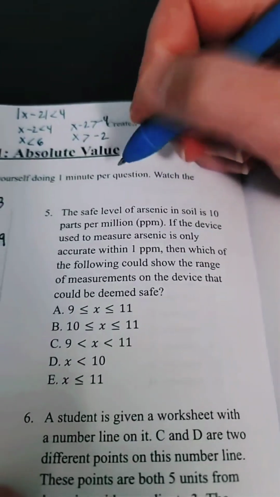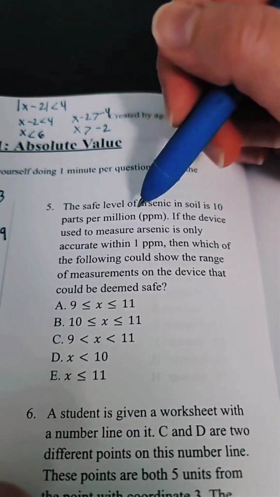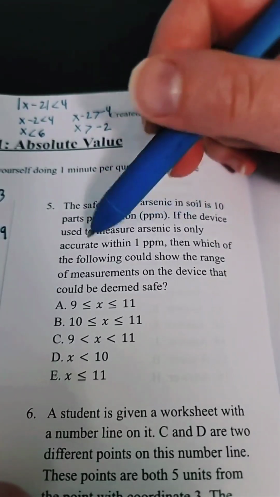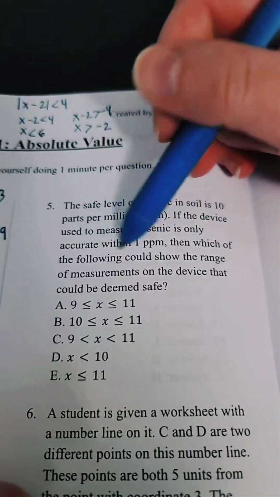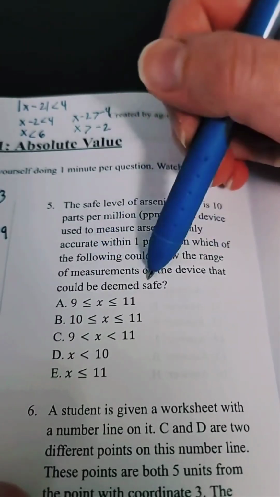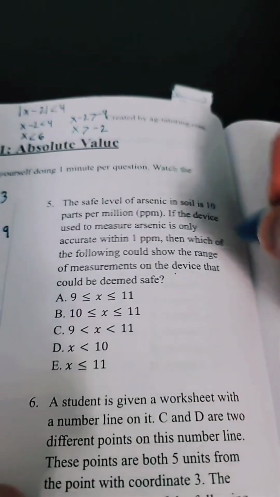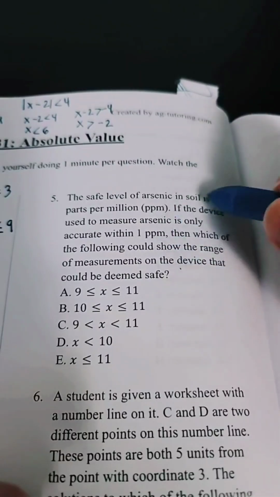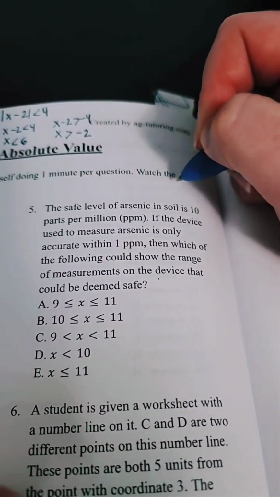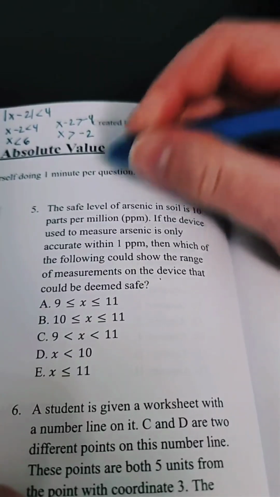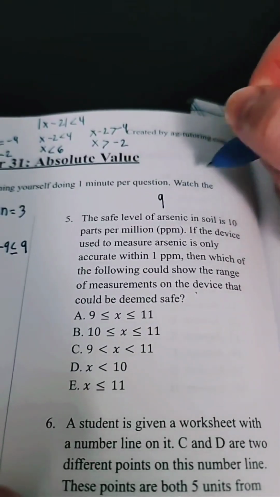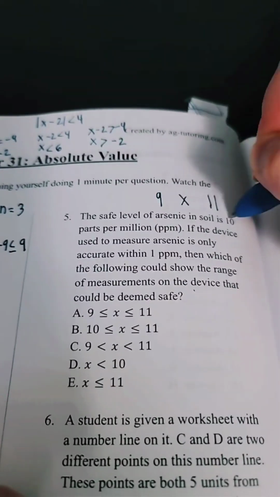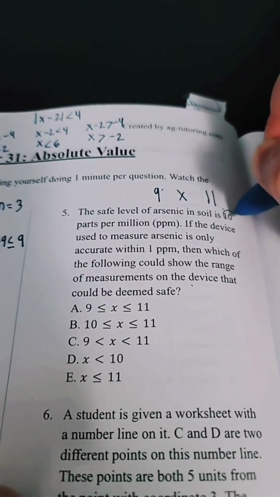So let's go to number 5. The safe level of arsenic in soil is 10 parts per million, ppm. If the device used to measure arsenic is only accurate within 1 ppm, then which of the following could show the range of measurements on the device that could be deemed safe? So the device can measure only accurately within 1 ppm. So it could be off by 1. So it could be less than 10 by 1, or greater than 10 by 1. So technically x could be between 9 and 11 that they're reading, because minus 1 and plus 1 for the actual safe level, 10.